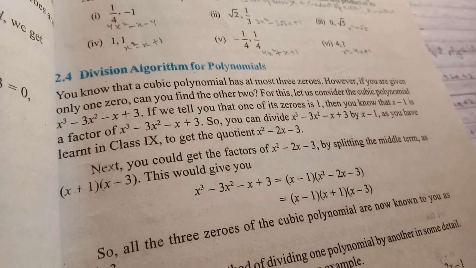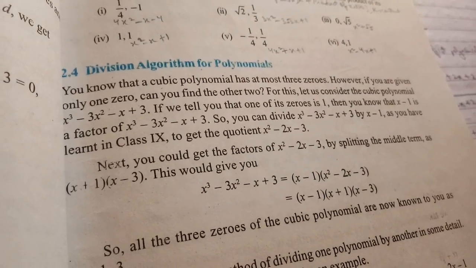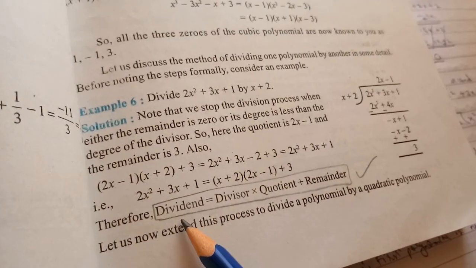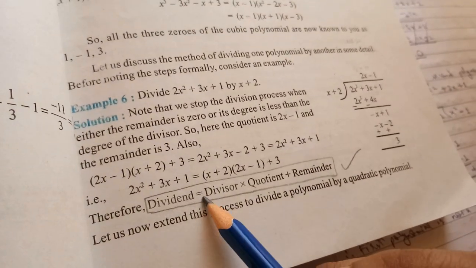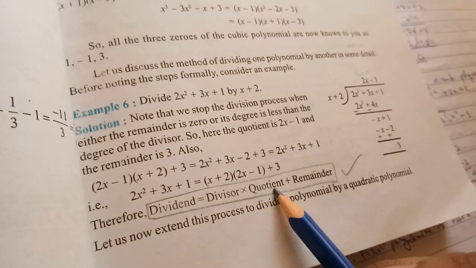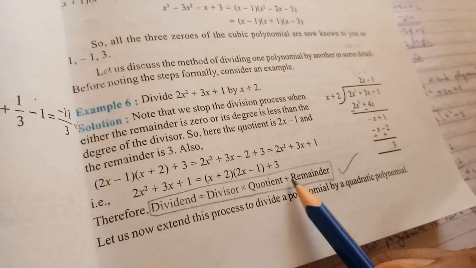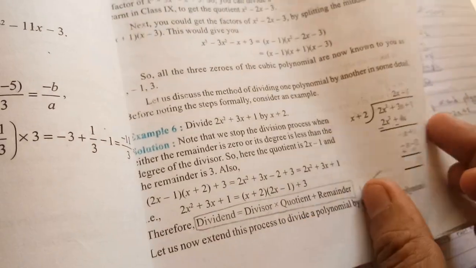Let's start with the new topic, that is division algorithm of polynomials. You are already aware of this very important formula: dividend is equal to divisor into quotient plus remainder. This is a very important formula. We will apply it here.